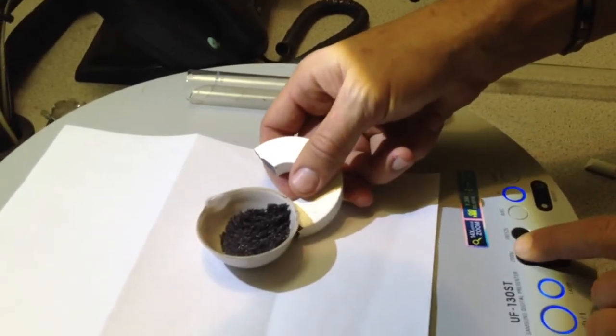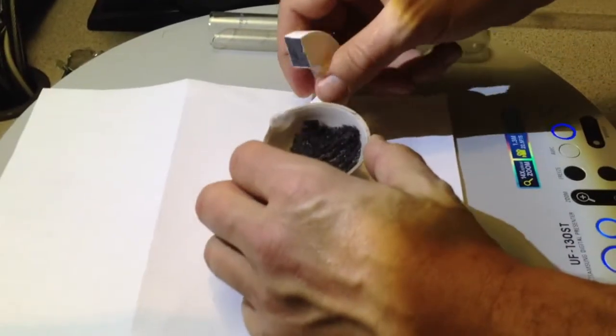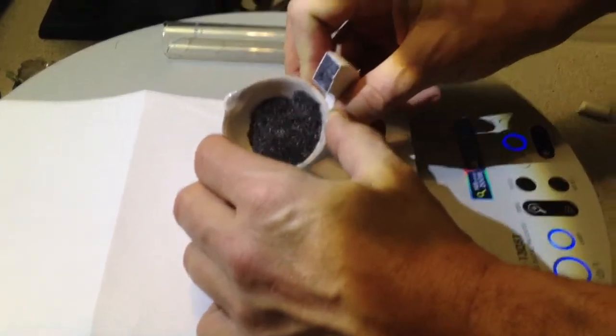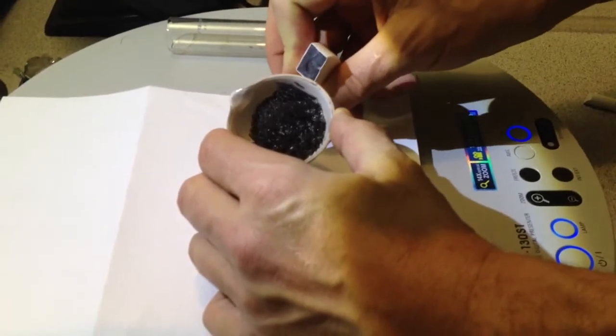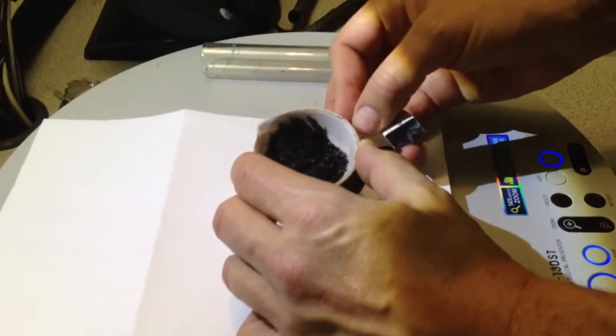So you see what's happening? Obviously, there's something in there that's magnetic.